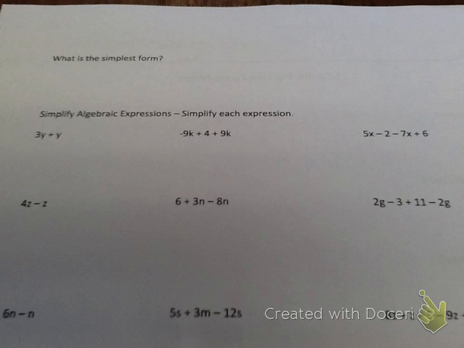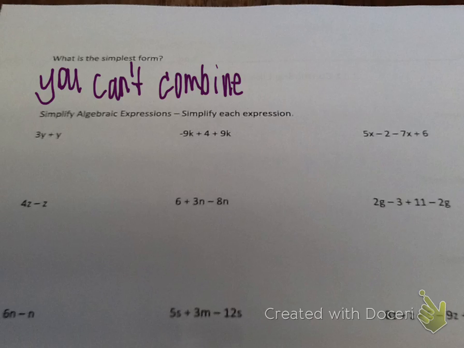Alright, simplest form. So, simplest form of an expression is when you can't combine anything else.